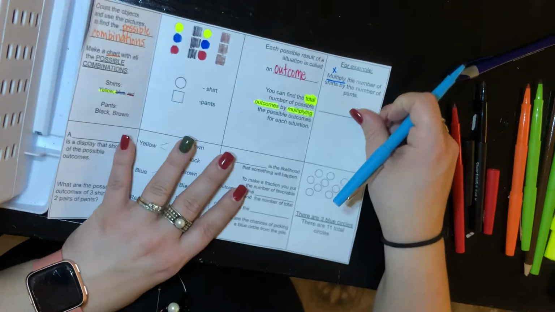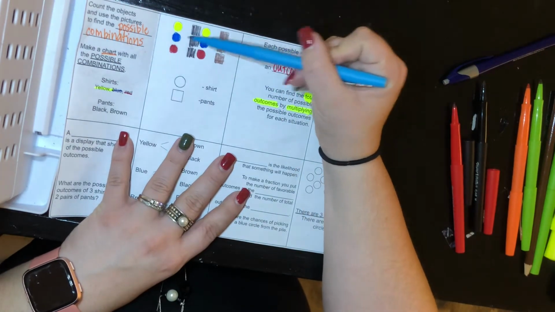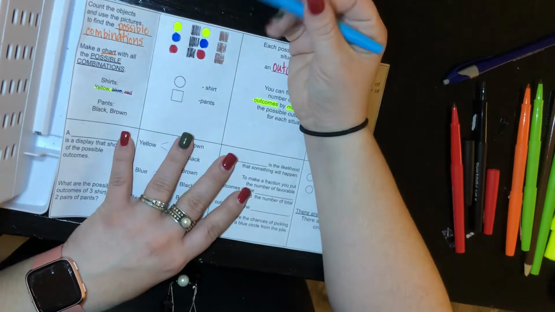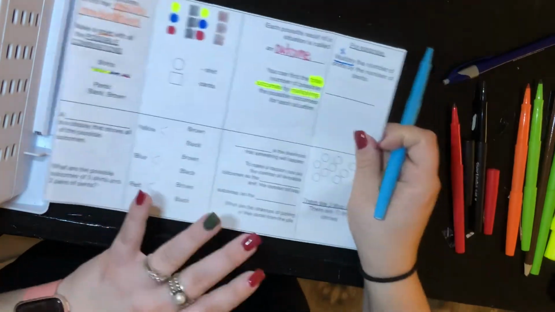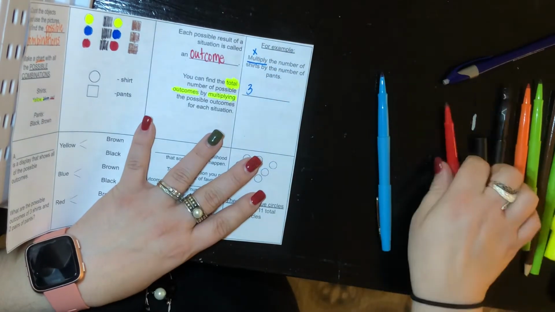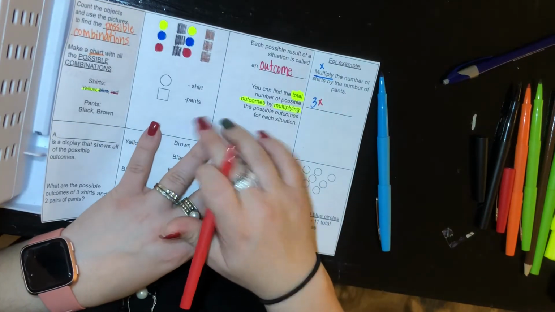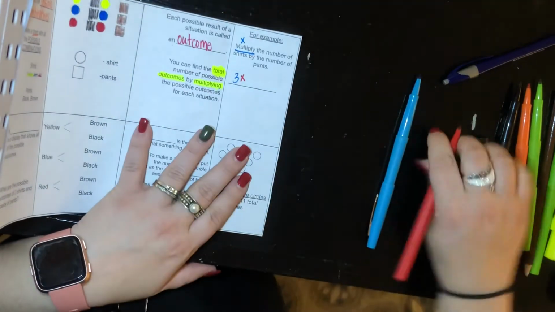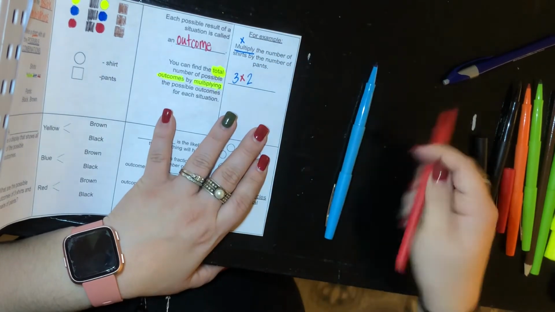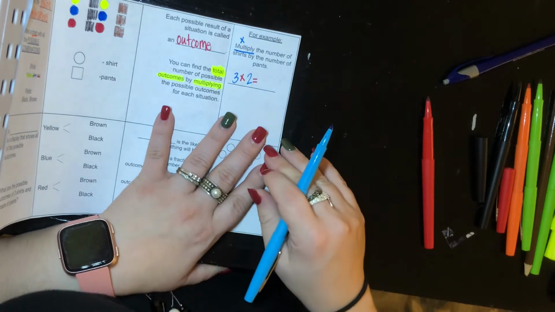All right, so how many shirts do we have? We're not counting all the possibilities. We just need to know how many total shirts we have. 3. We have a total of 3 shirts. So let's do 3. And what is our total number of pants? 2. We have 2 different pants. Wait, do we count them? We do. It tells us to multiply. So what is 3 times 2?